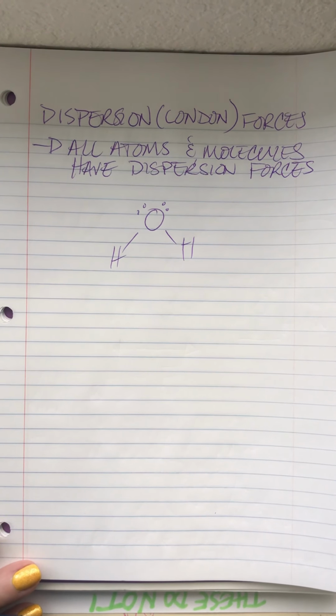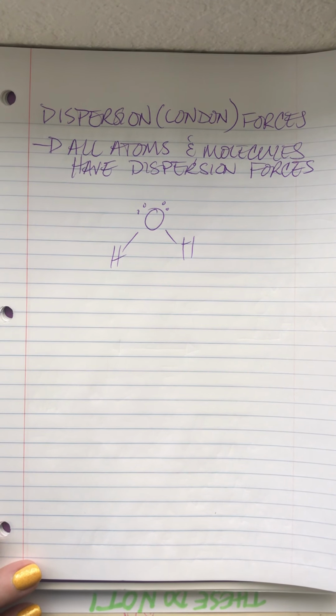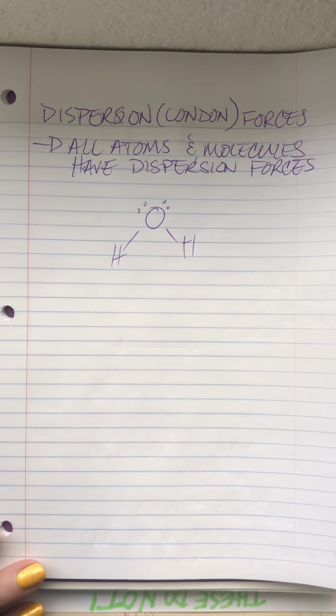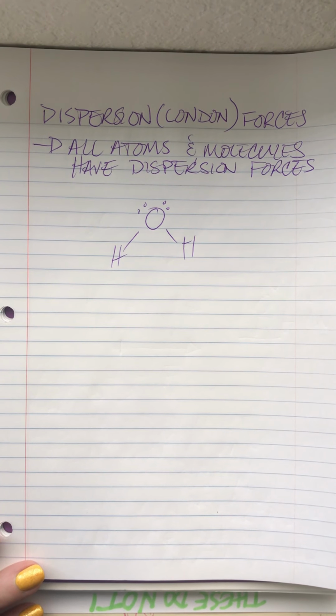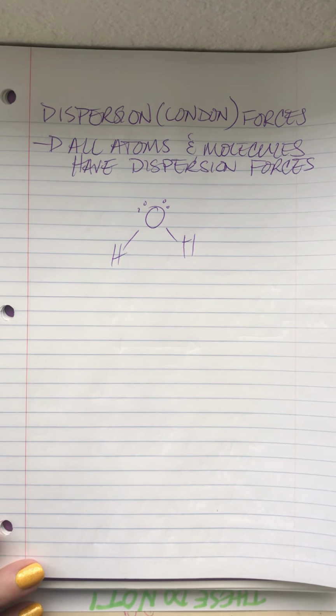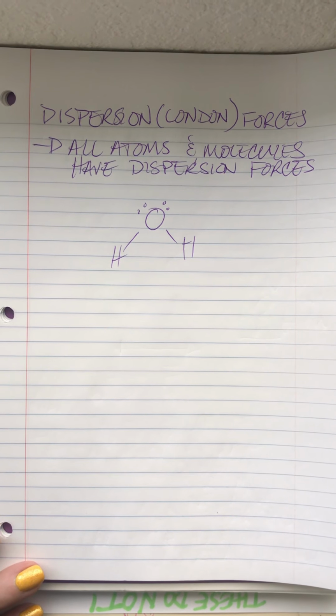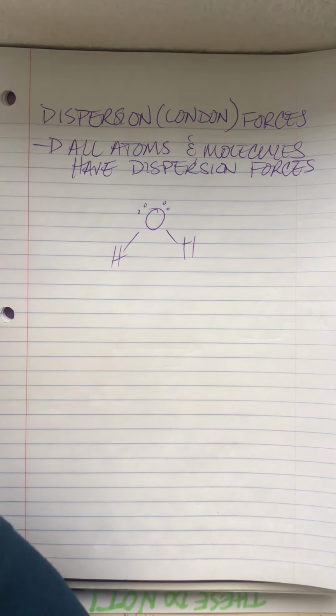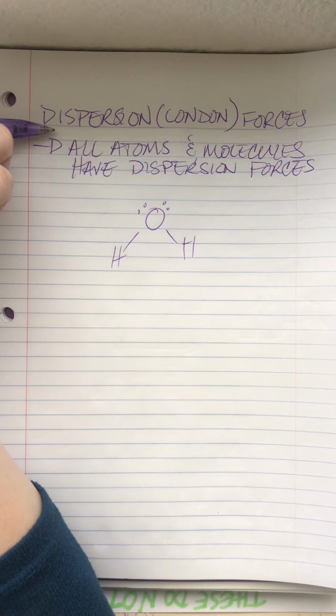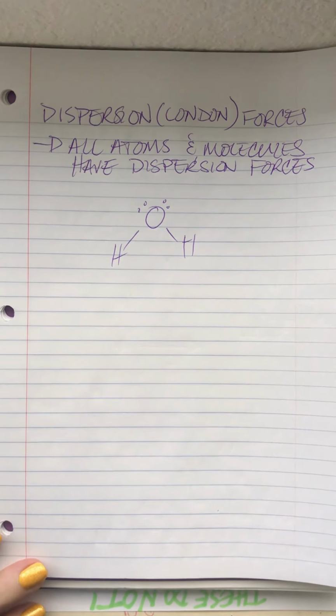What kind of intermolecular forces does a water molecule have? You said intra? Inter. Hydrogen bonds, right? If you said dipole-dipole, that would also be acceptable, right? What else? London dispersion.